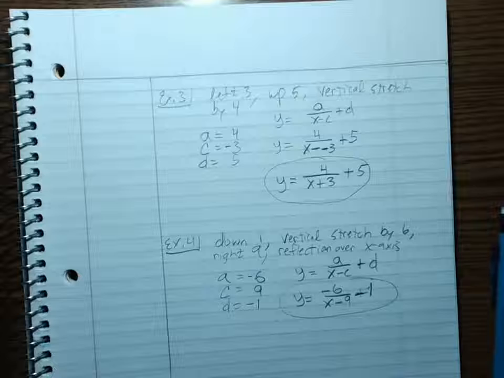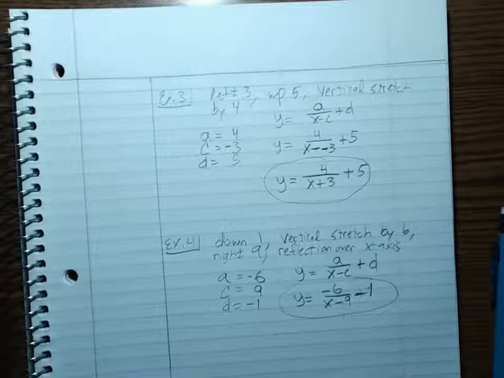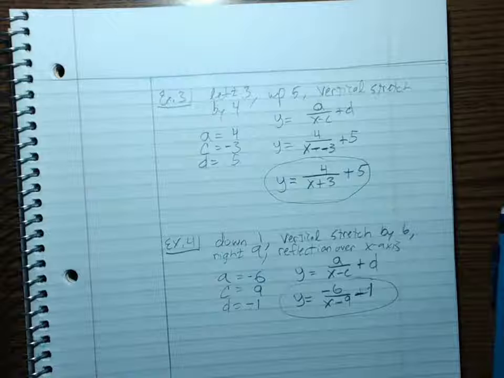So that's all there really is to transformations. We will talk more about them in class. I've got a cool activity we're going to do, and then we'll practice.